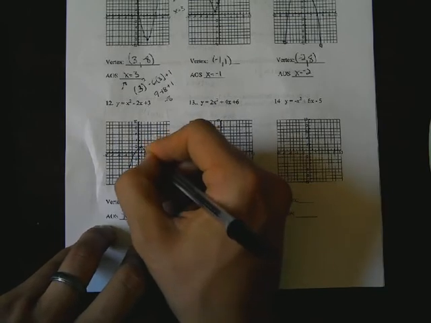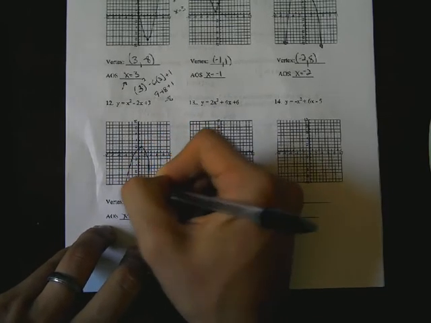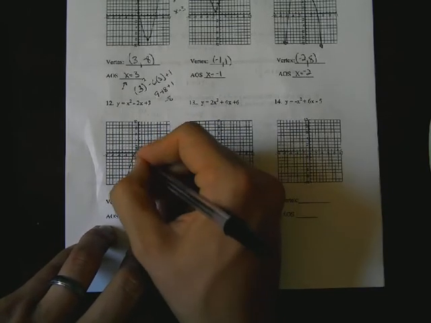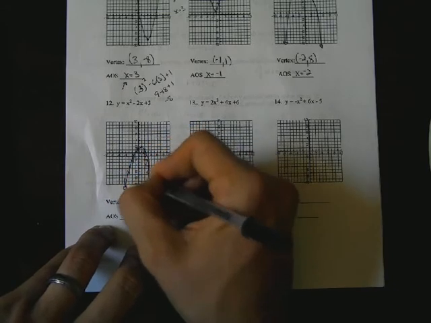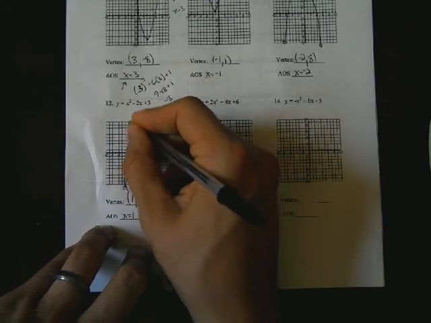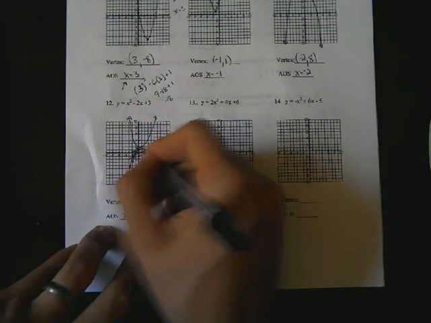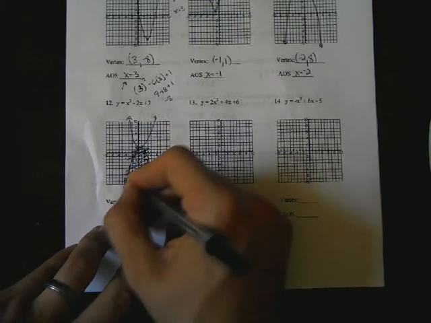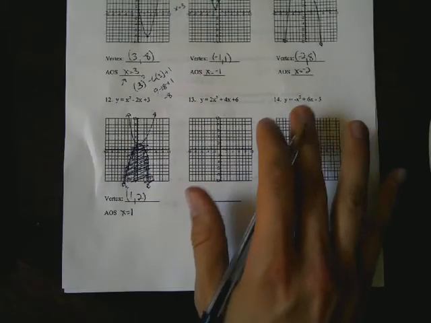It's actually a regular parabola. So it should look something like that. Oh, it's a positive one. My apologies. This bad boy is going to go up. Right like that. Disregard the low one. Alright, onward to number 13.